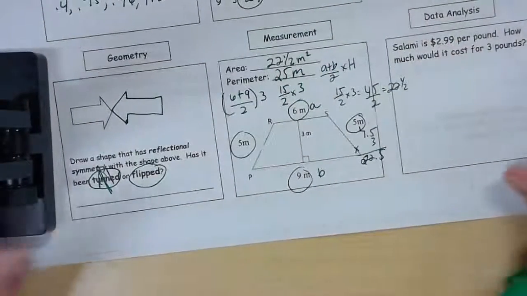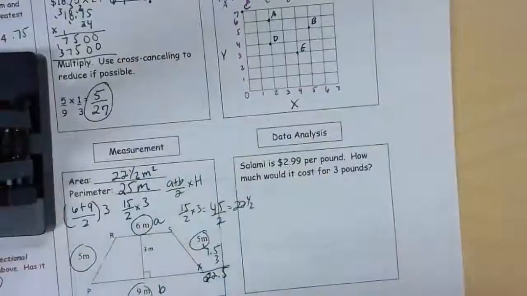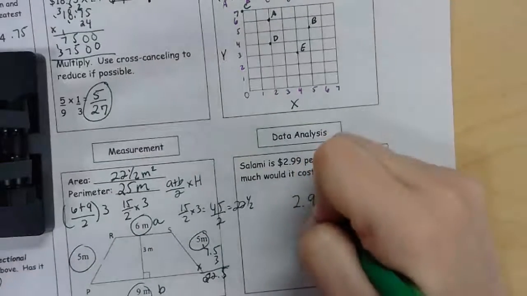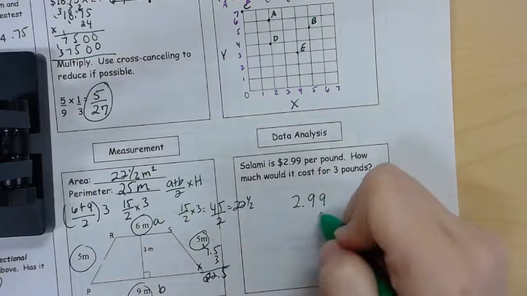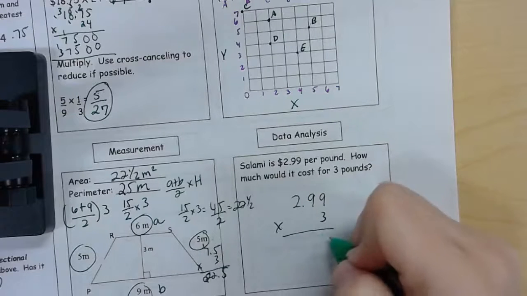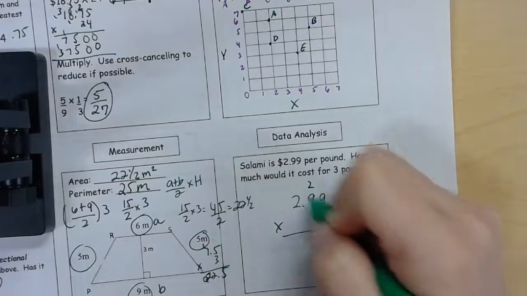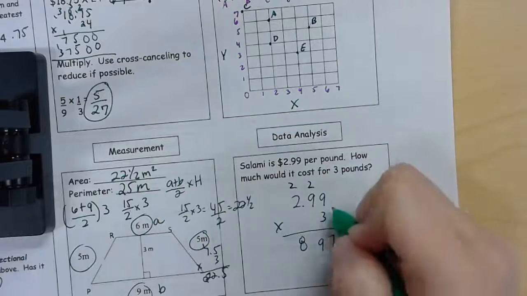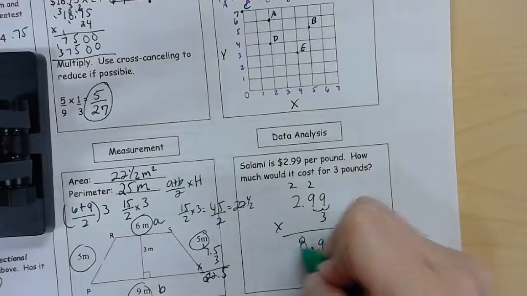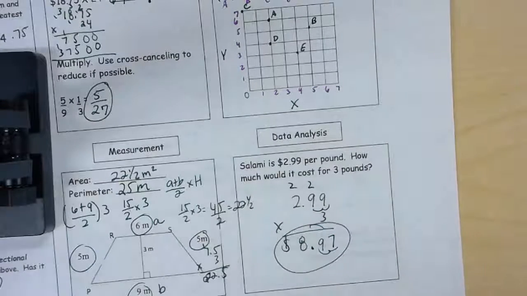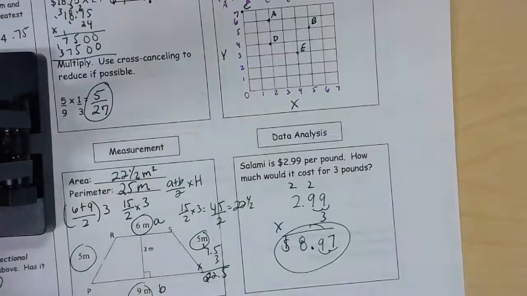And then the last one, salami, which is a lunch meat, in case you didn't know. Salami is $2.99 a pound. How much would it cost for 3 pounds? $8.97. So that is today's DMR Tuesday, week 29.